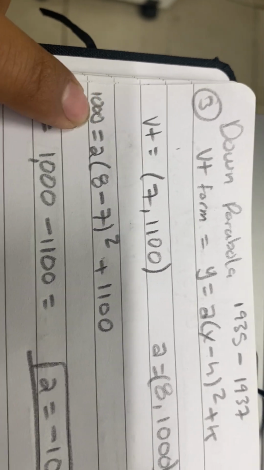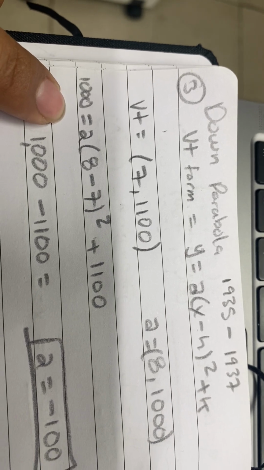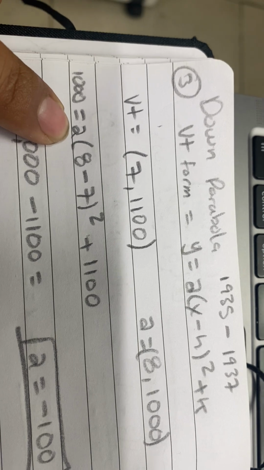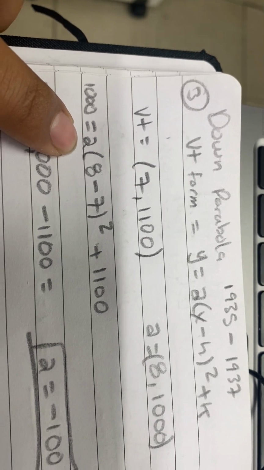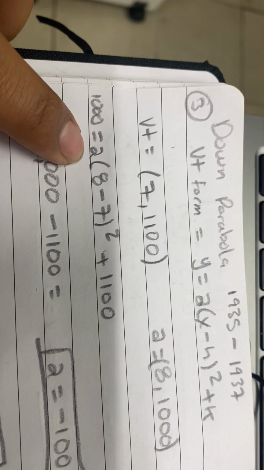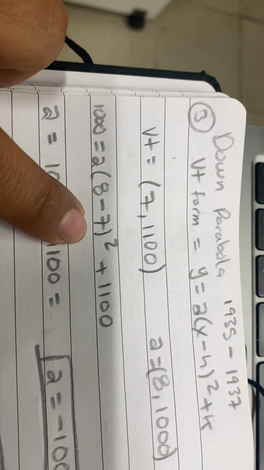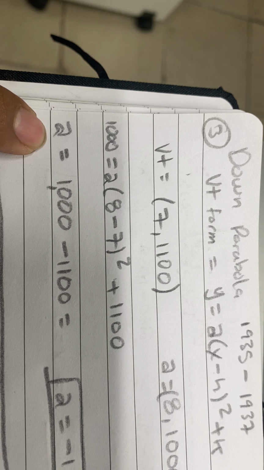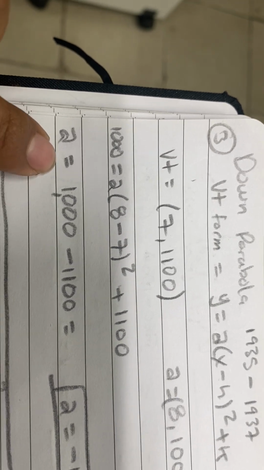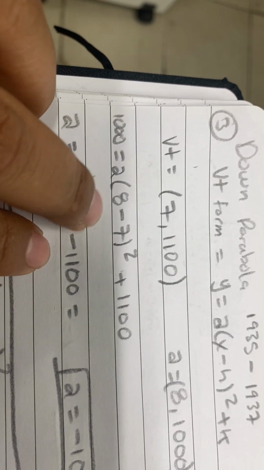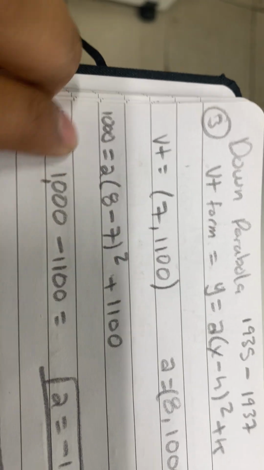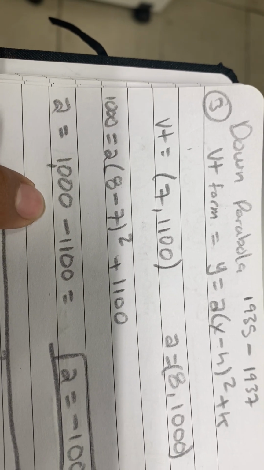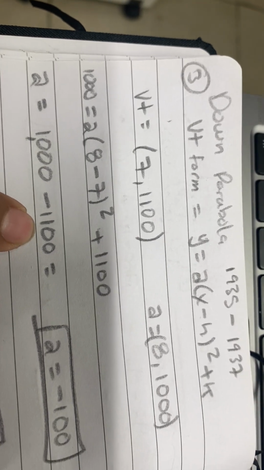Here we just substitute the values, and rearrange to solve for a. Once we isolate a, this is just simple multiplication, and I isolated a by moving all the data to the other side, and that's when we got 1,000 minus 1,100.